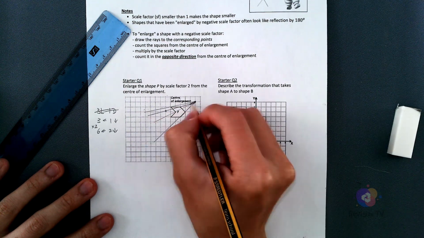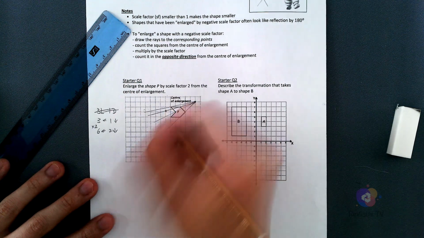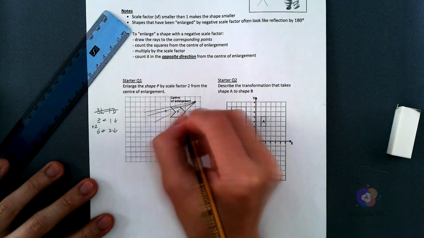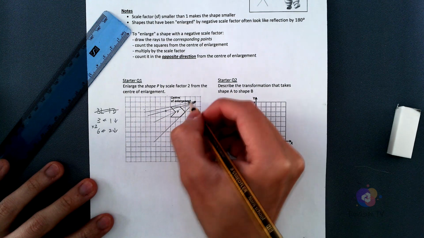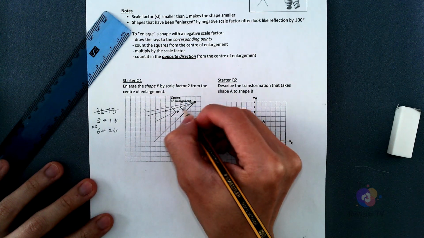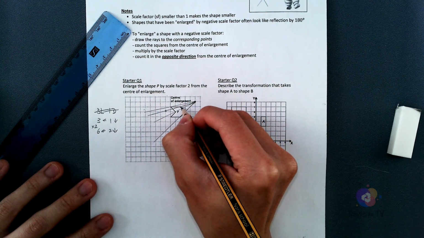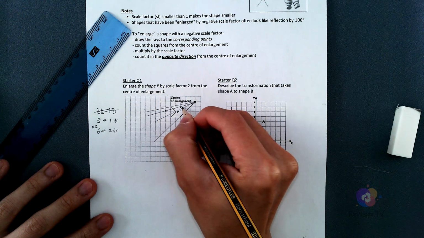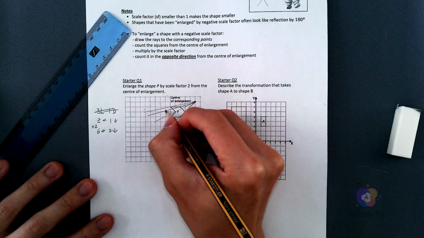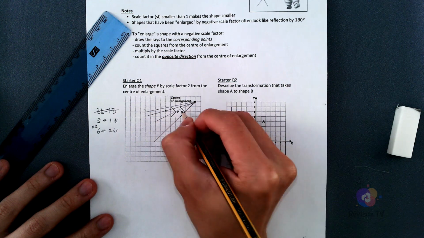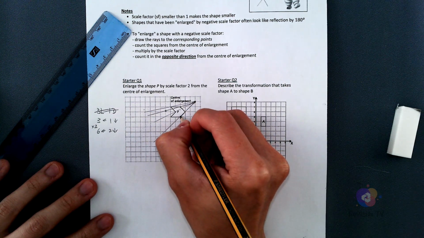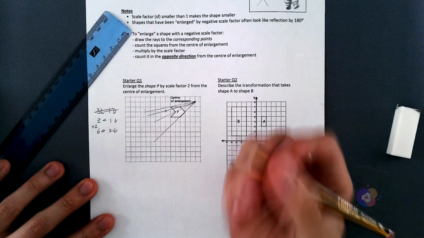That's why we draw the ray, because we know our points must lie on one of our lines. Next, we can count 2 squares from this point to this point, which is 2 squares down. So you can start from this point and build it up from here. 2 down becomes, with scale factor 2, 4 down.